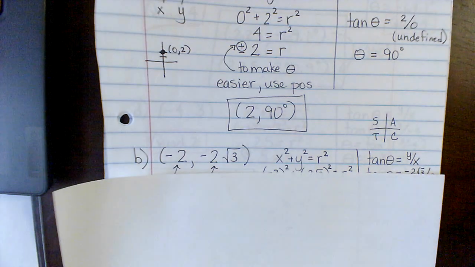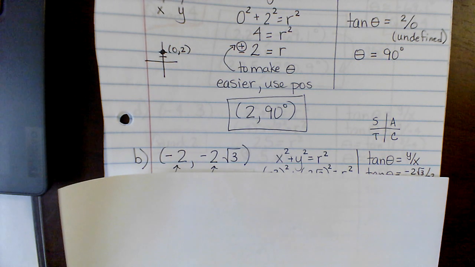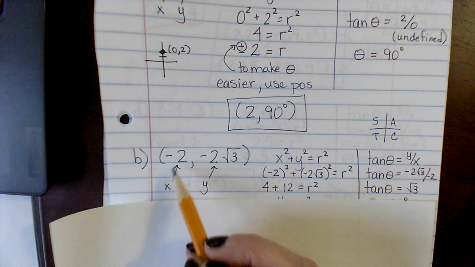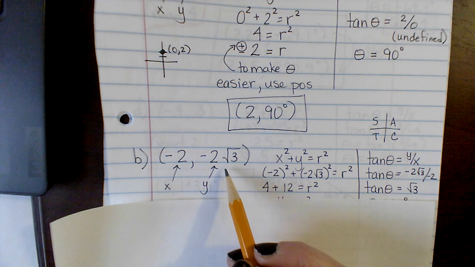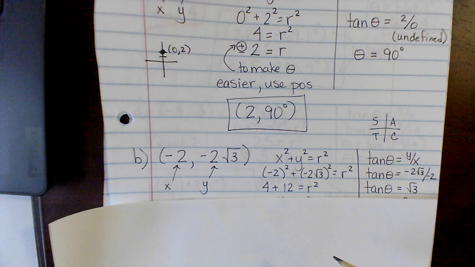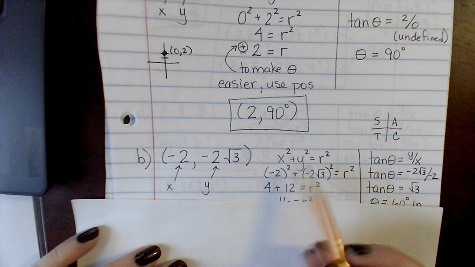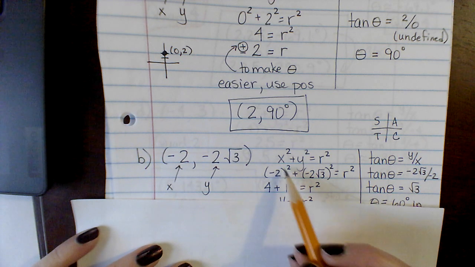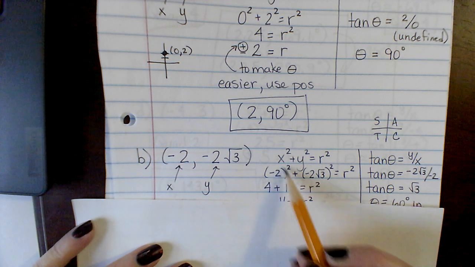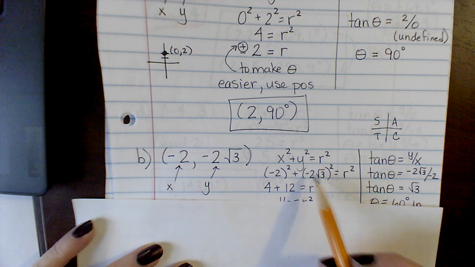So let's make it a little messier now. Let's go with -2 and then -2 root 3. We know that because this is a rectangular point, this is your x, this is your y. Then go through the same computations. x squared plus y squared is r squared. So plugging in for x and y, make sure when you square these that you're squaring that negative as well. So that -2 quantity squared is a +4.